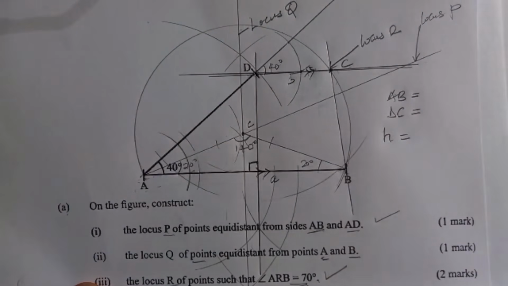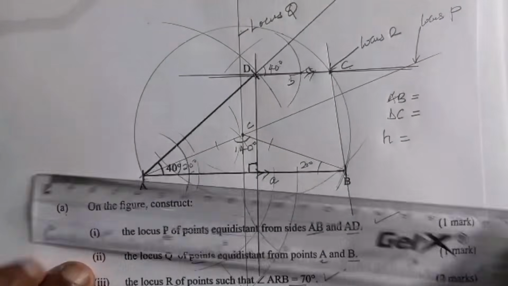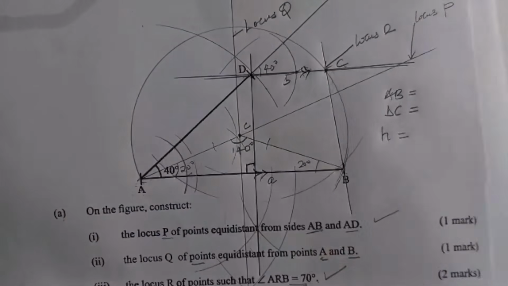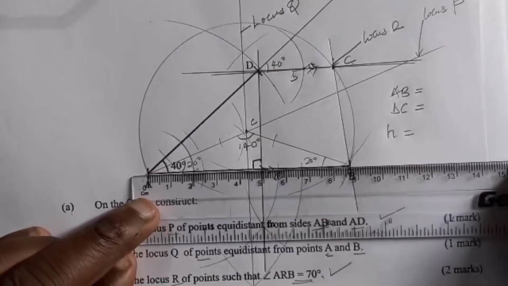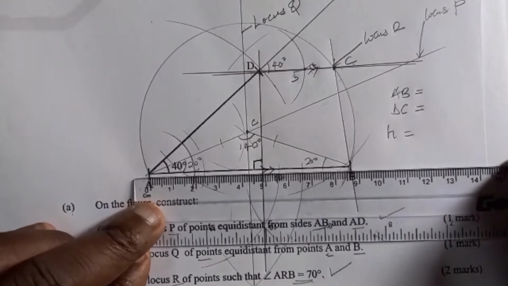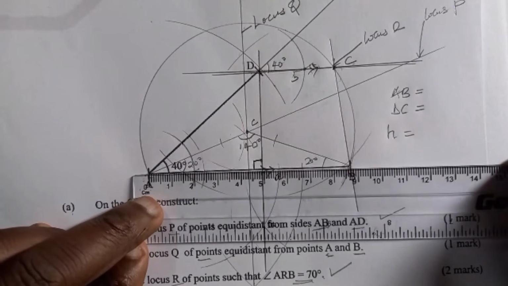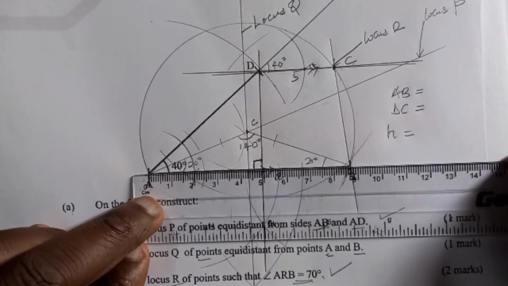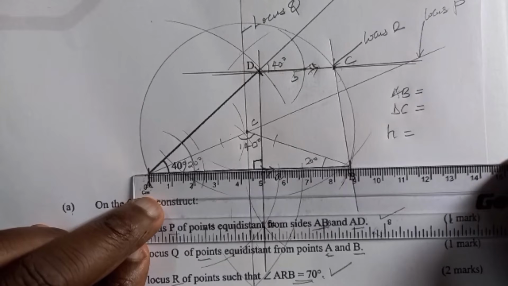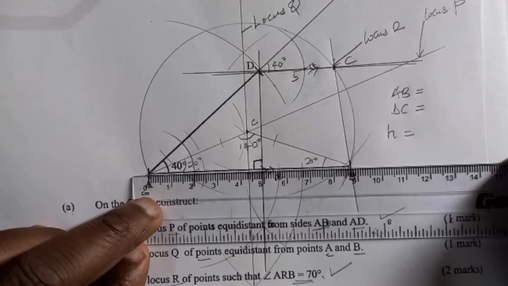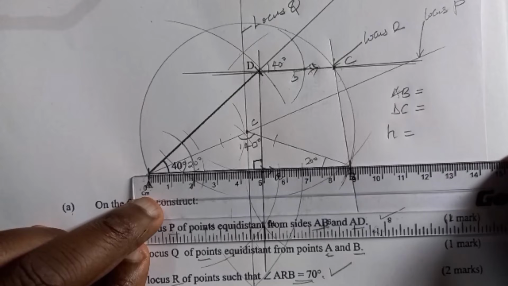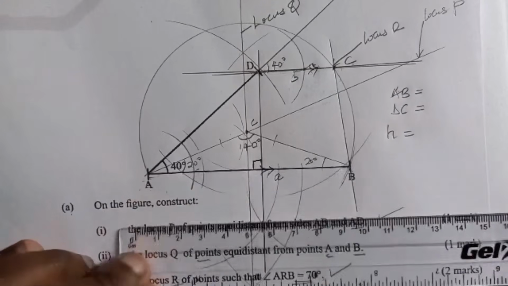So let's start with AB. Measure AB. So AB is 8.7.